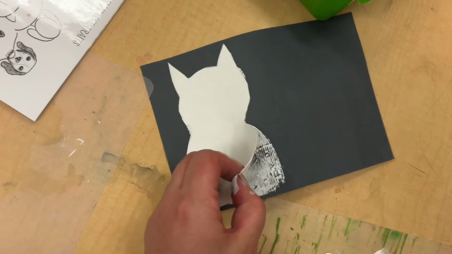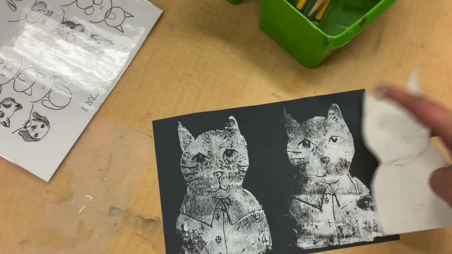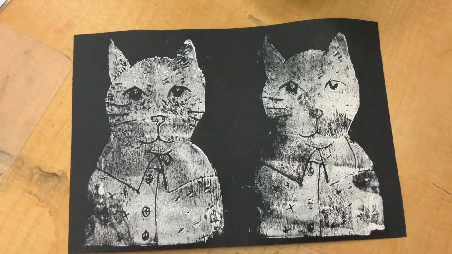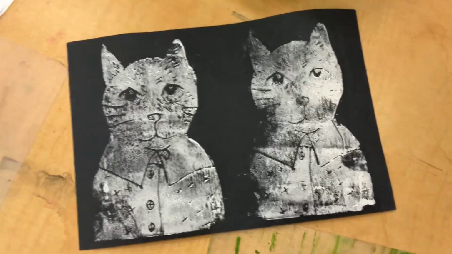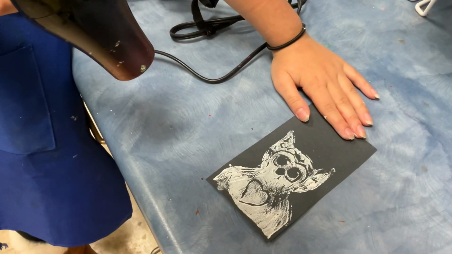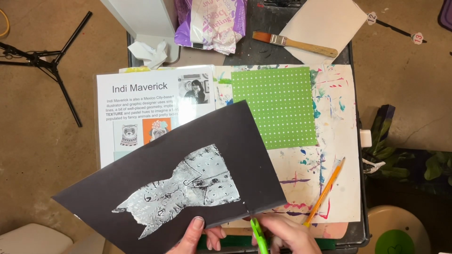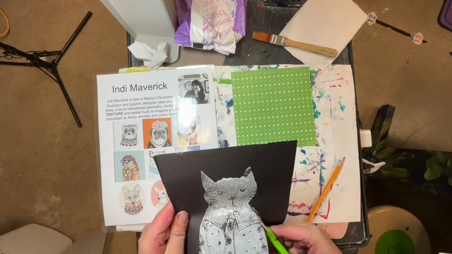Then you're going to lift it up, and if you like that print, you're going to dry it. Next, you're going to cut out your print.